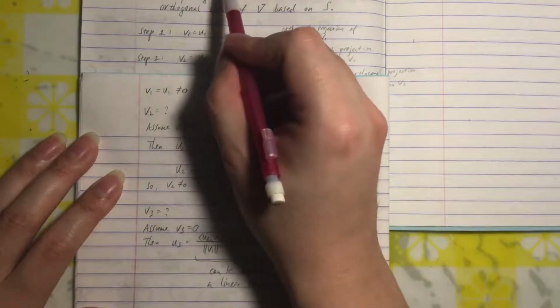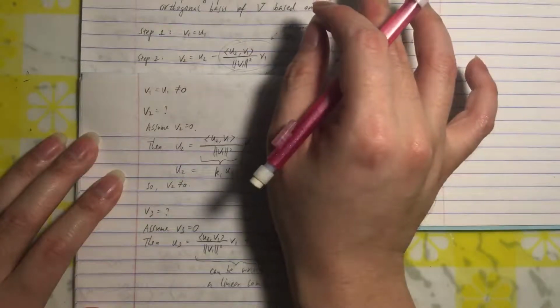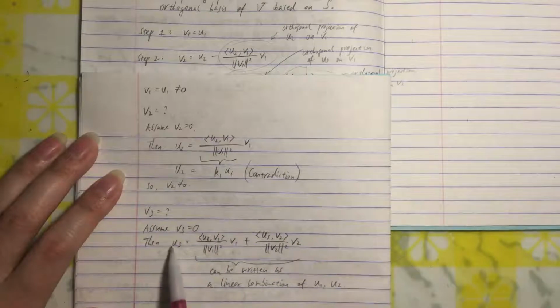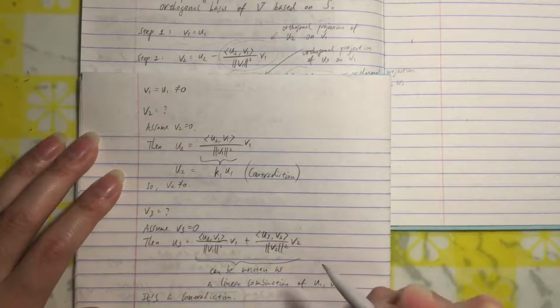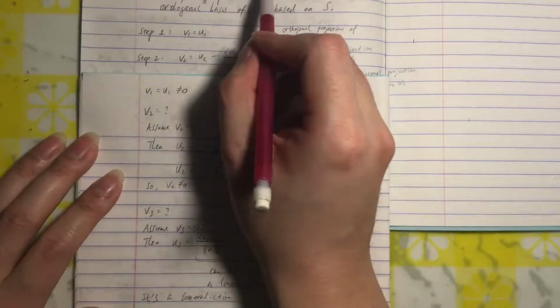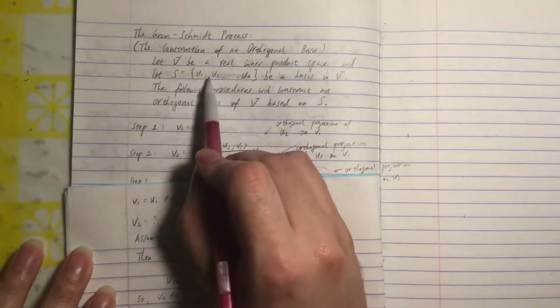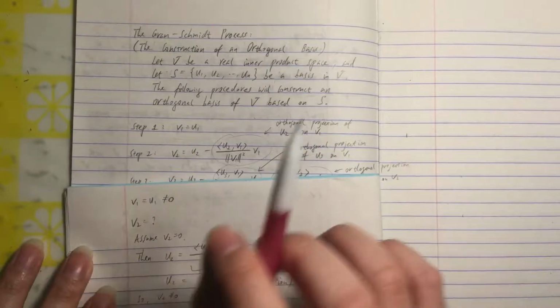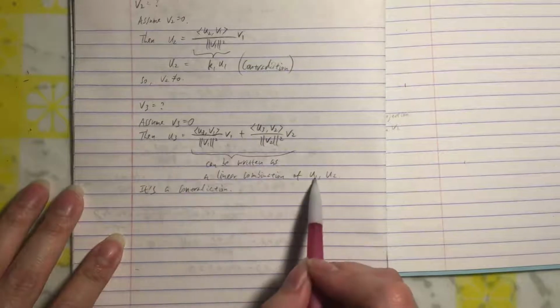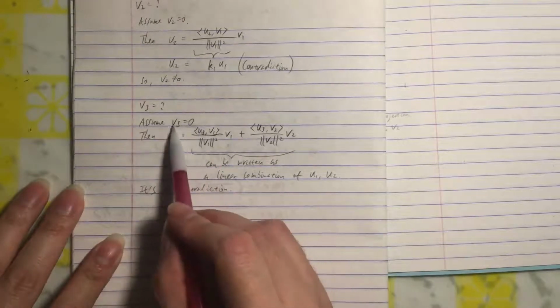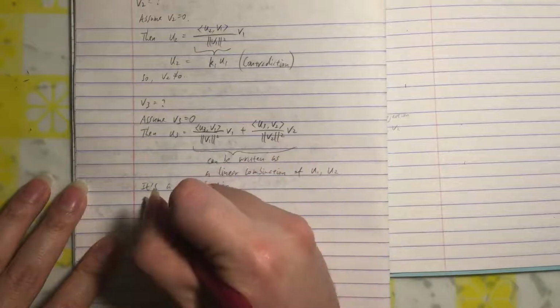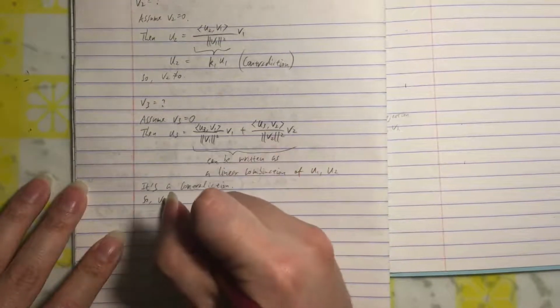But U1, U2, U3 up to Un form a basis. They must be linearly independent. So we cannot write U3 as a linear combination of U1, U2. That's a contradiction. That's impossible. If we find a contradiction, that means the assumption must be wrong. So V3 cannot be 0.